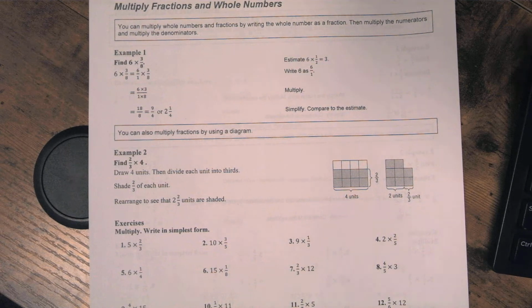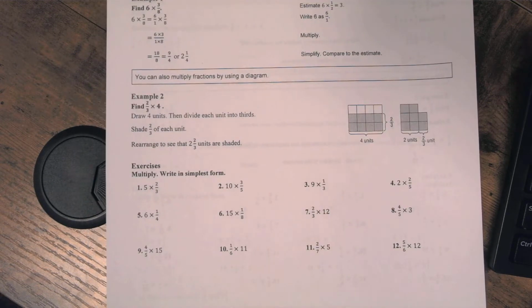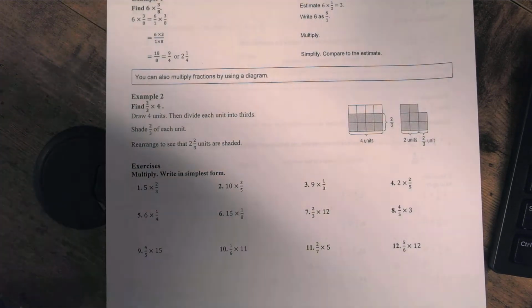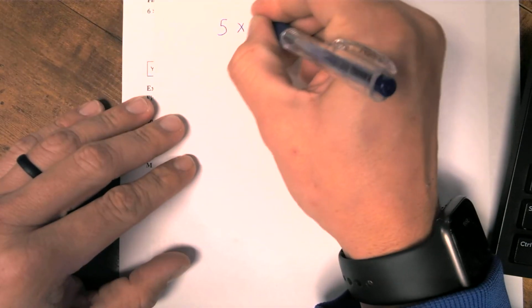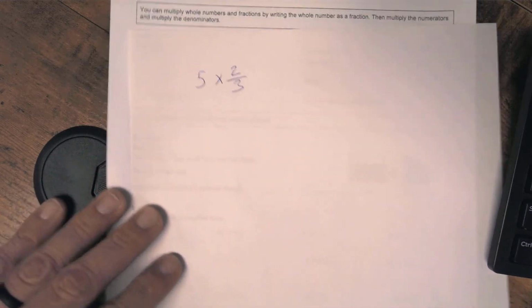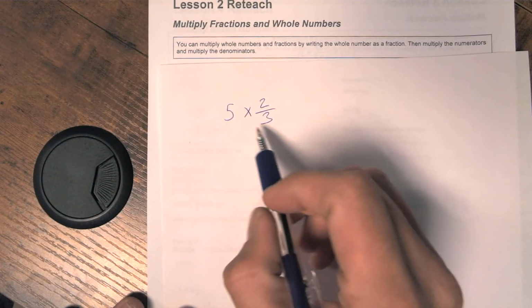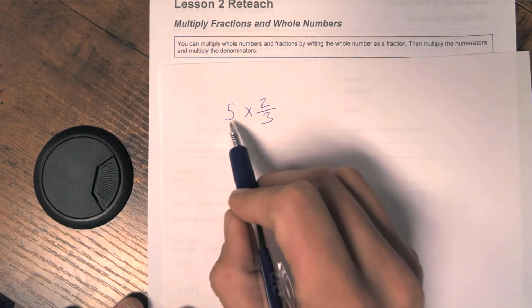Right, so we're going to start lesson 2. This is when we are multiplying fractions by whole numbers. So let's look down at number 1. We have 5 times 2/3. So what is the first step if we have multiplication with a fraction? What do we have to do to this whole number?